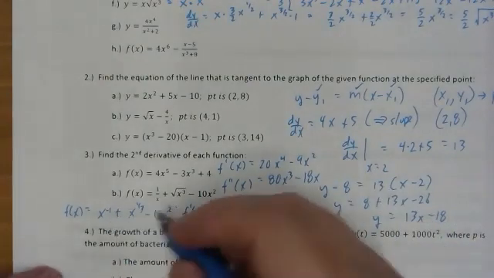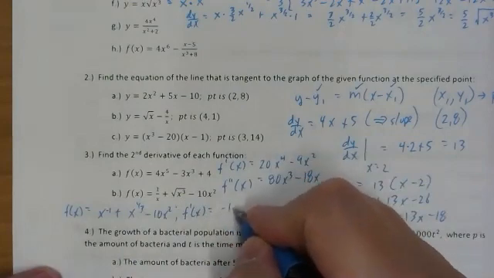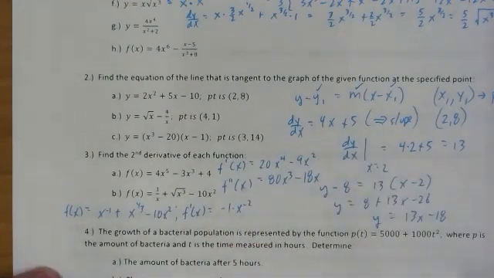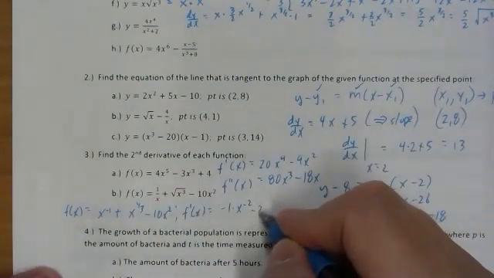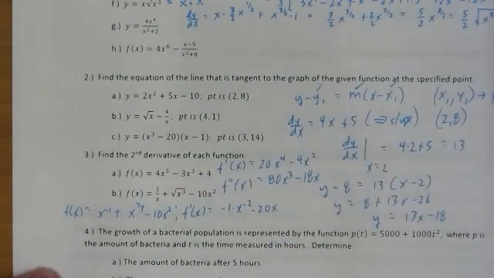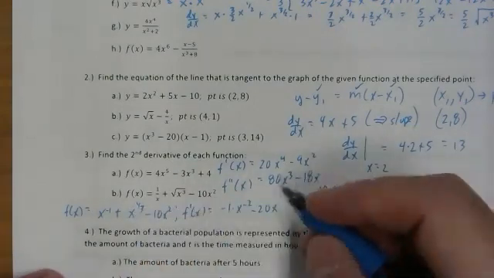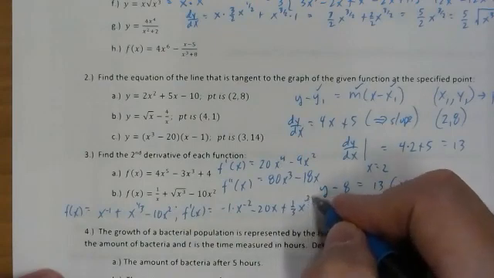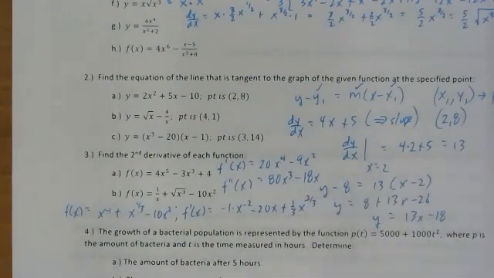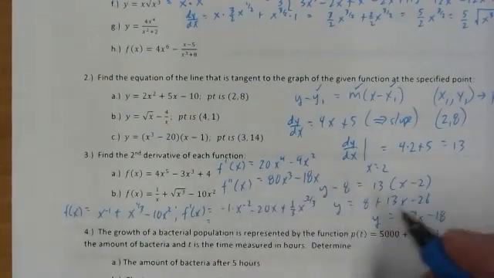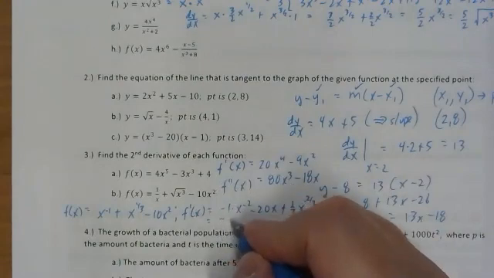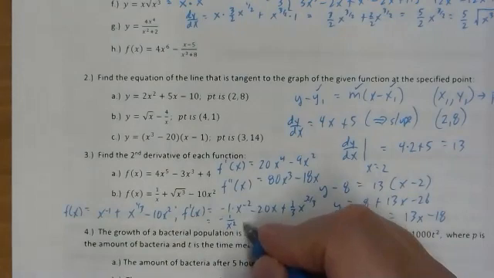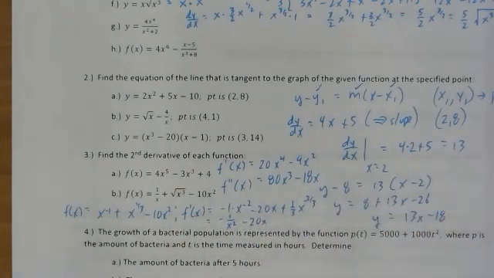So the derivative is going to be negative 1 times x to the minus 2 minus 20x. Oh, I skipped this one. Plus 1/3 x to the minus 2/3. See if we can squeeze it in here, simplify this thing. Negative 1 over x squared minus 20x.